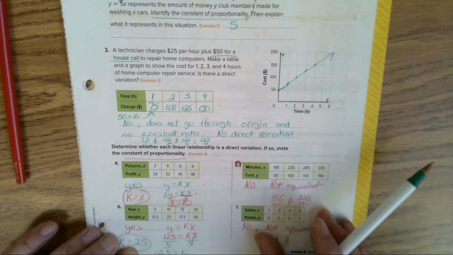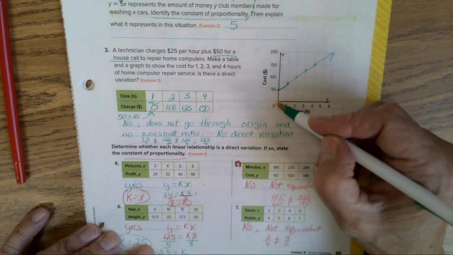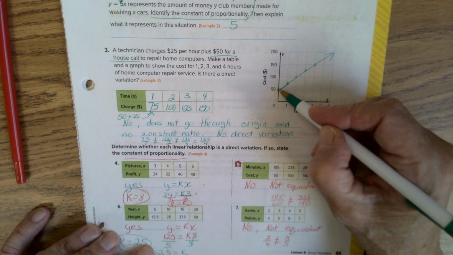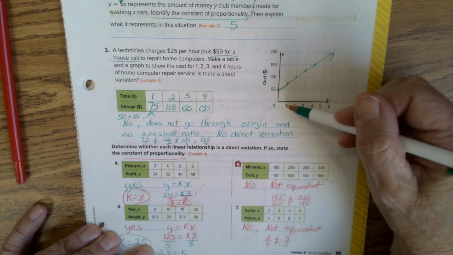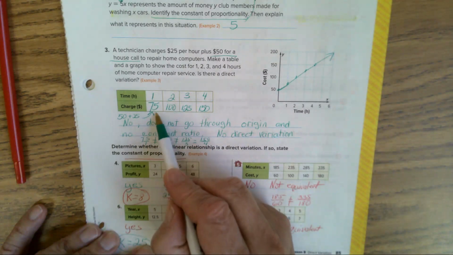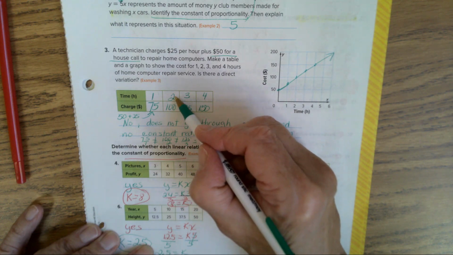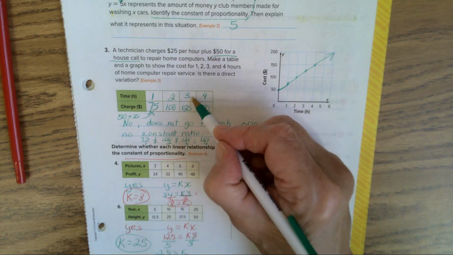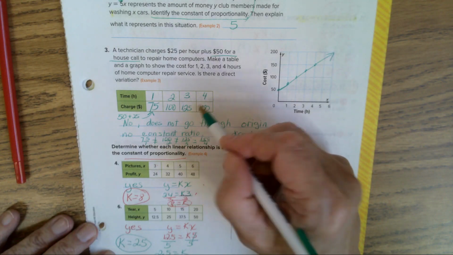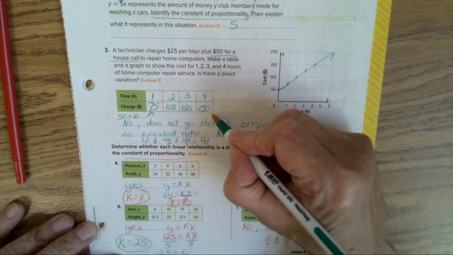In number 3, $50 for a house call. So it's going to be 0 hours. You get charged $50 just for them to drive out to your house. So 1 hour is $50 plus 25, so it's 75. 2 hours is 50 plus the 50 to drive to your house is 100. 3 hours is 75 plus 50 is 125. 4 hours would be 100 plus the 50 to drive out is 150.